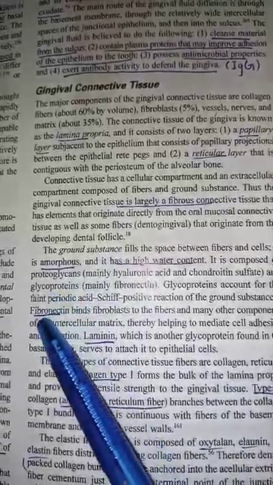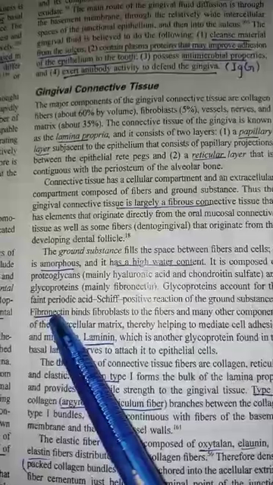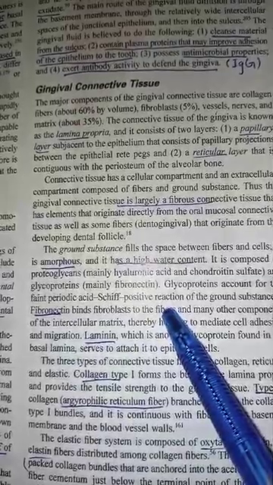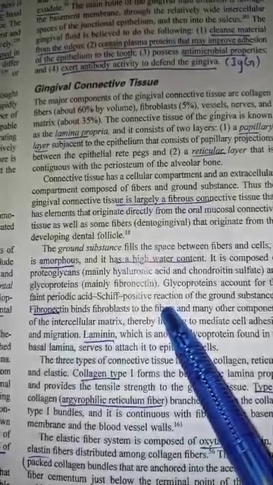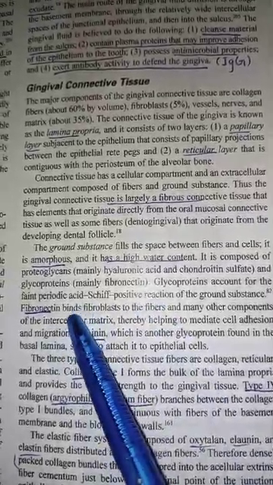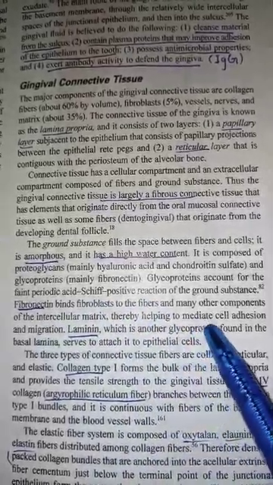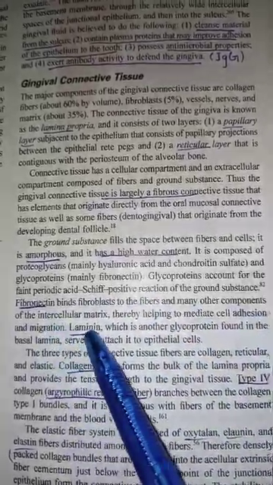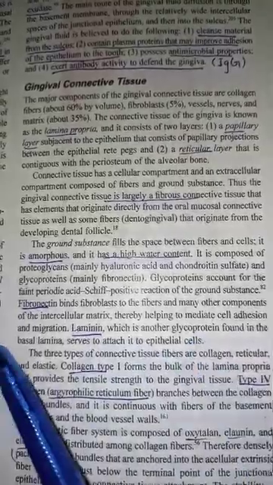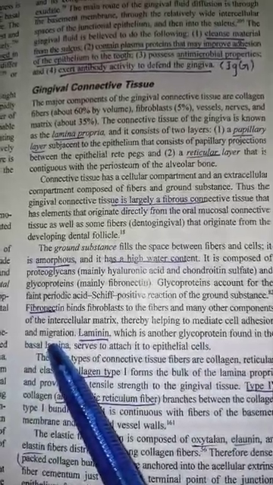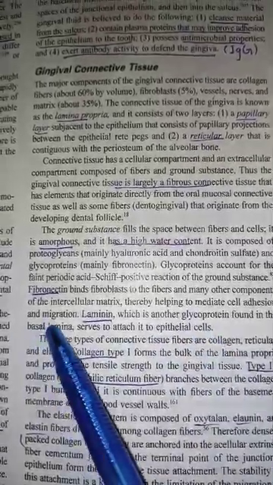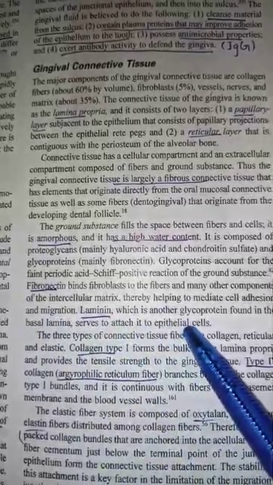The glycoproteins are two types, which is fibronectin and laminin. The fibronectin basically binds the fibroblast to the fibers. The fibers, we have the collagen, then we have elastic fibers. Okay, then we have reticular fibers. Okay, so it binds the fibroblast to the fibers by basically mediating cell to cell adhesion and migration. Okay, laminin is another glycoprotein that is basically found in the basal lamina. Okay, basal lamina, and it serves to attach to the epithelial cells. Okay, means this is present in the basement membrane and it attaches to the epithelial cells.